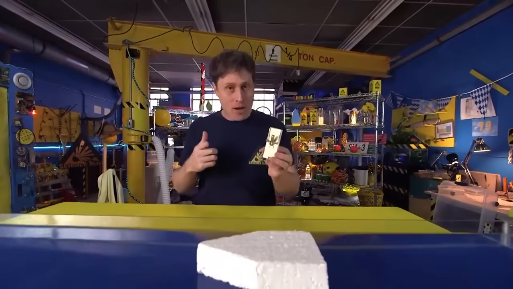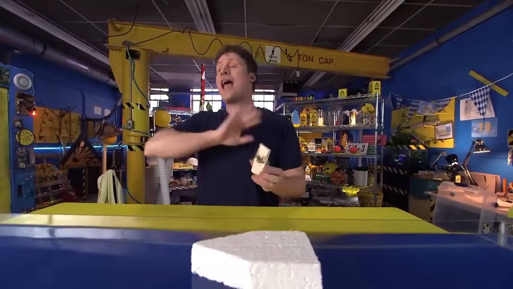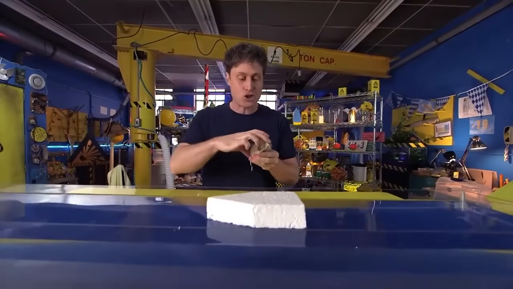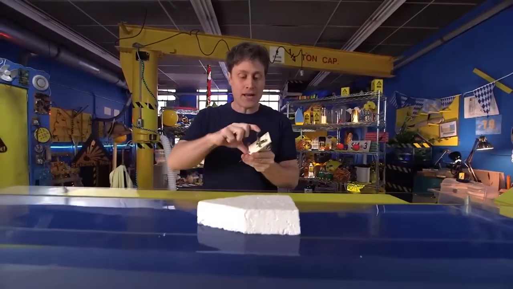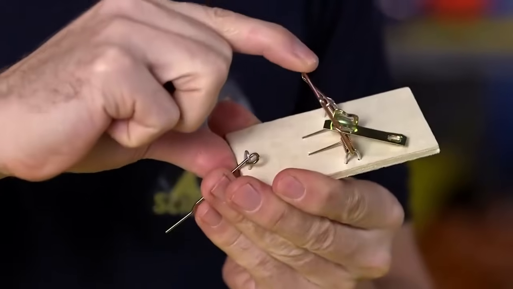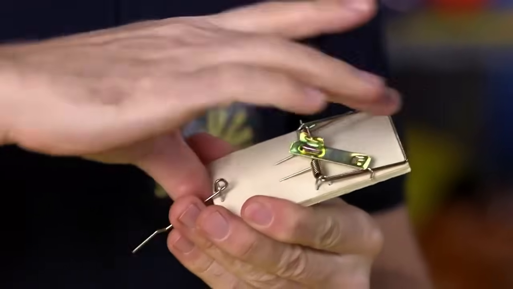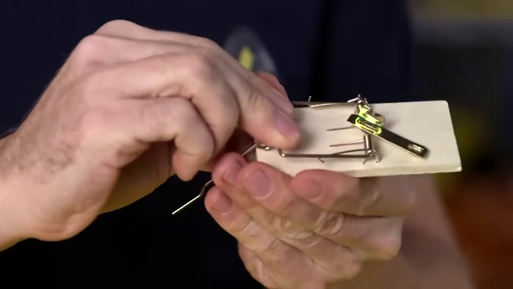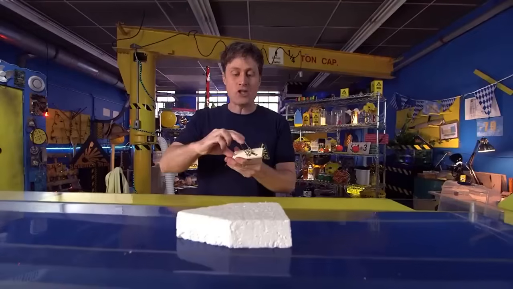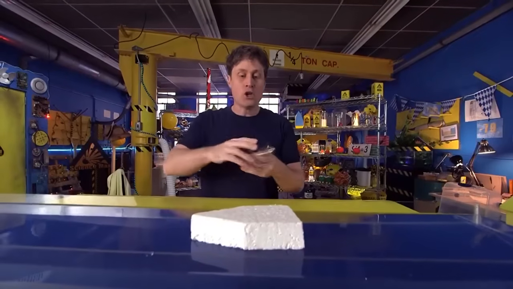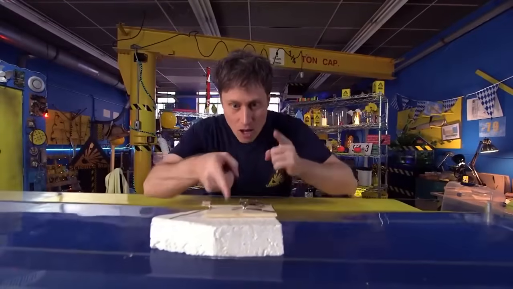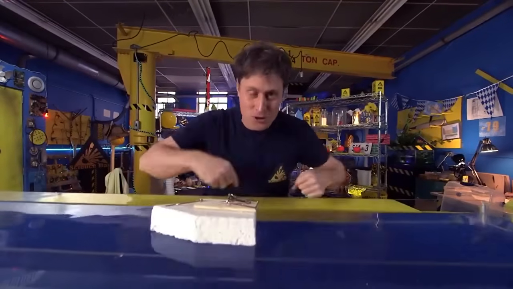And don't worry, no mice are gonna be harmed in the making of this or any Science Max episode, but mousetraps are really great because they can store energy in the spring. If you see, there's a spring that makes this bar want to snap back, but we can put energy into the spring and store it and then use that energy as it unwinds the spring to propel our boat. But it's a little more complicated than just this, so come on, I'll show you.